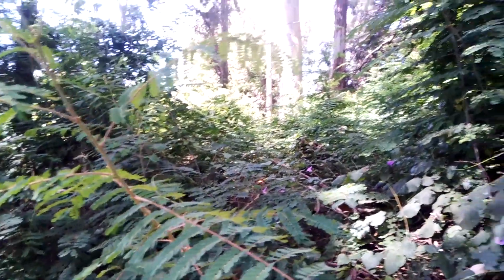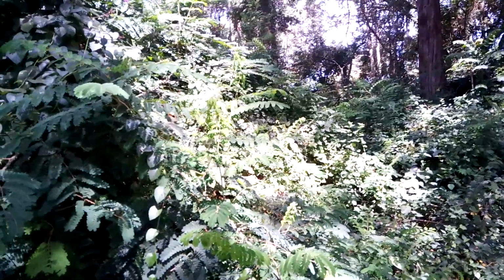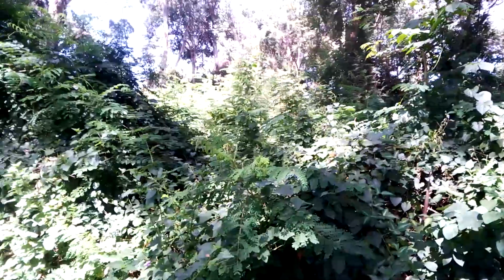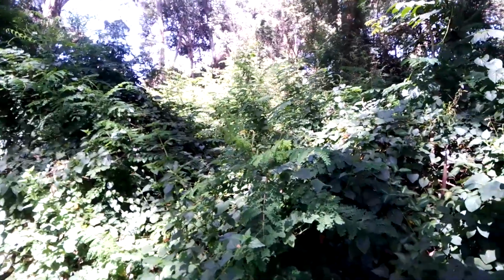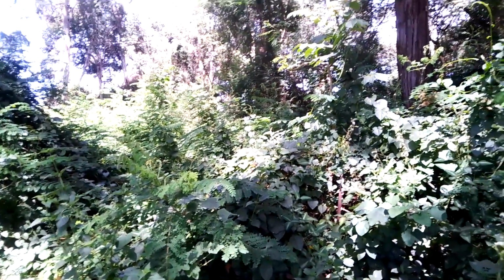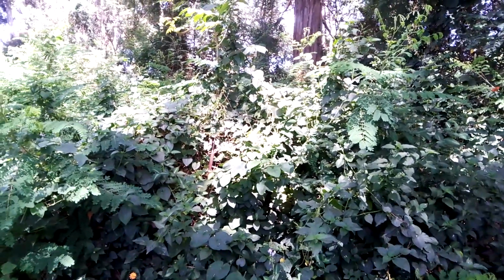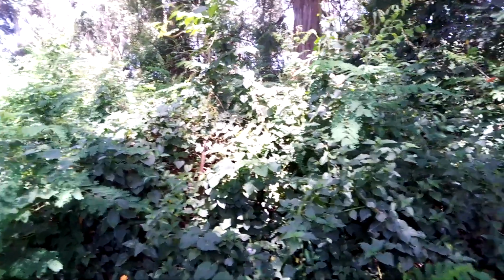Yeah. So we have seen that plant, as you can see the entire plant, and it has some thorns. So when you are handling it, you are supposed to be very careful so that it doesn't injure you. So this is the forest, as you can see. The forest is quite dense, with so many vegetations, and some wild animals are also found within the forest.